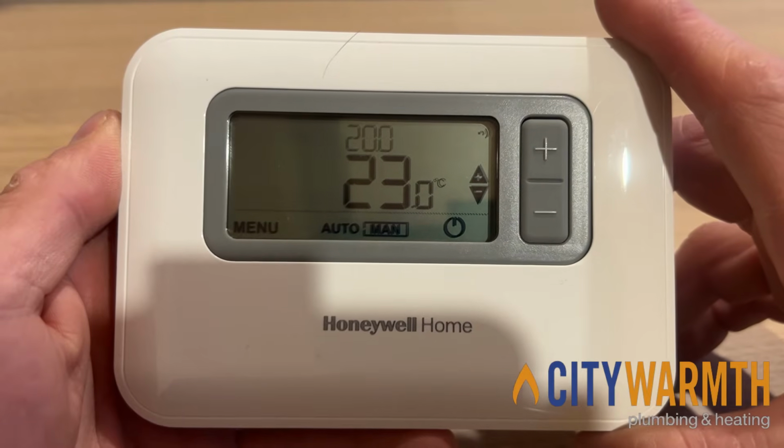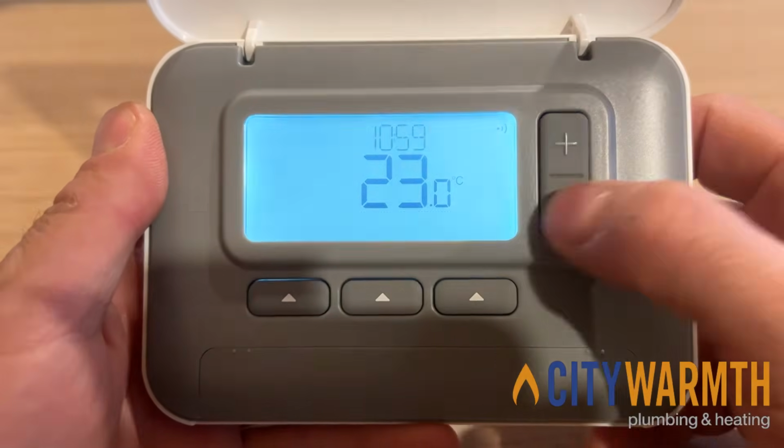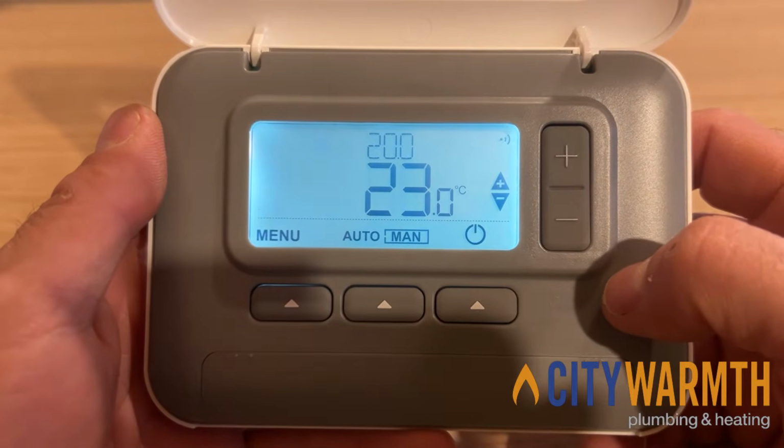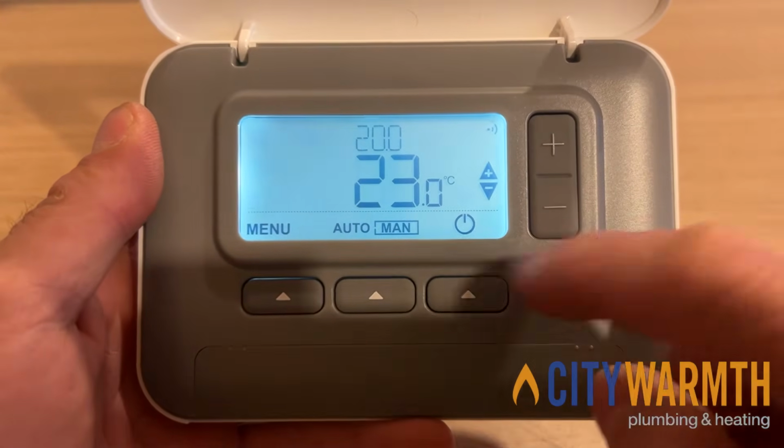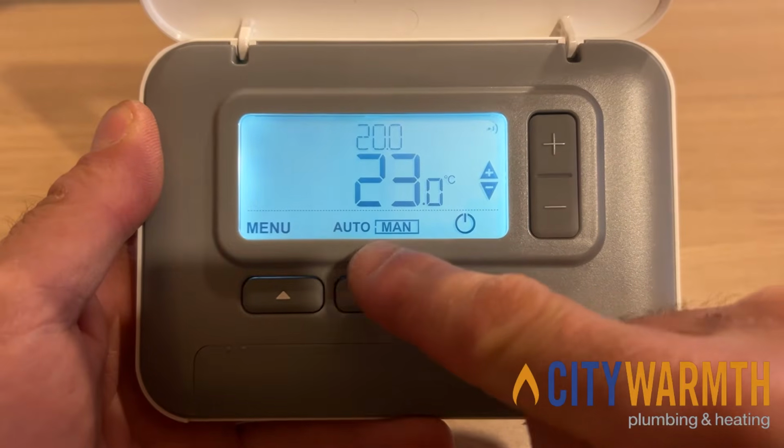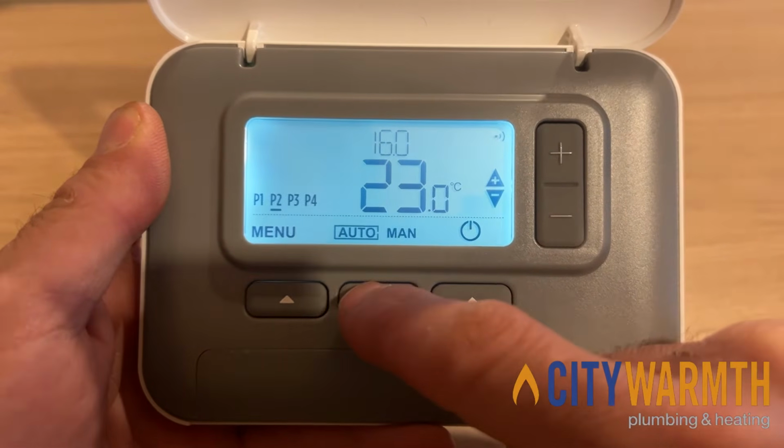To access the buttons inside, lift the flap from the bottom and then use any button you want to illuminate the display so you can see what you're doing. In the middle you have an auto and a manual. That's an automatic mode and a manual mode. You use the central button to toggle between the two.